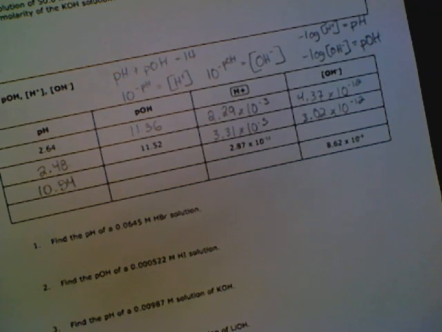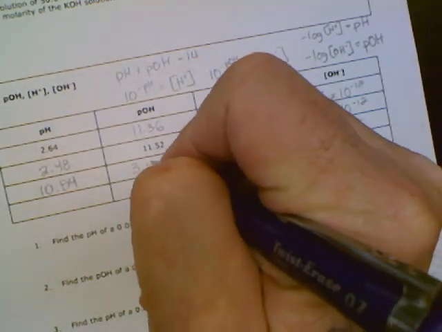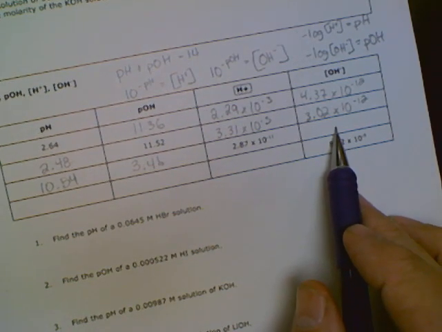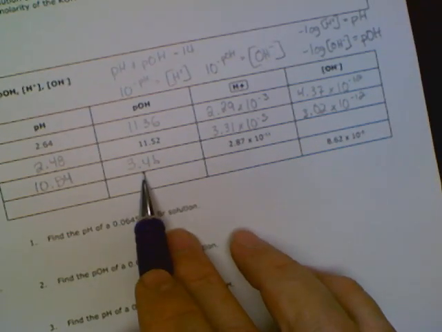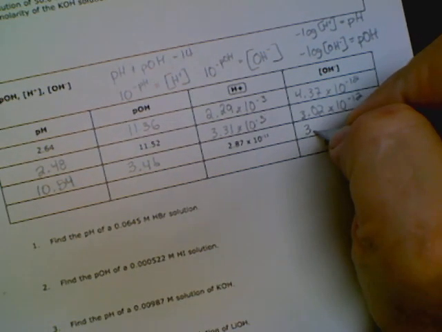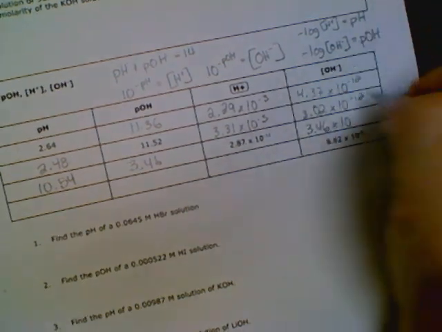So now I can take 14 and subtract 10.54 from that, and I get 3.46. So now I have my pOH, and now I just need the concentration of my hydroxide ion, so I'm going to take 10 to that negative power. 10 to the power of negative 3.46, enter, is 3.46 times 10 to the negative fourth.